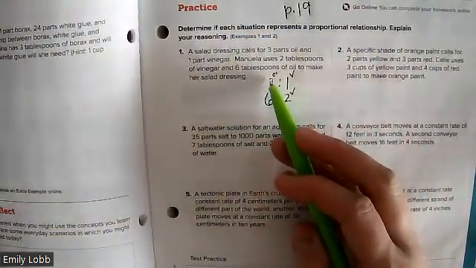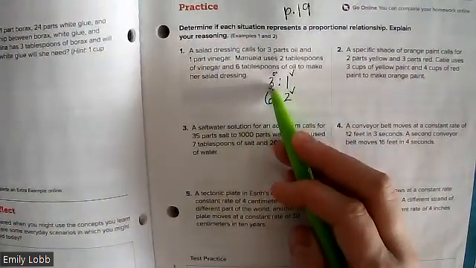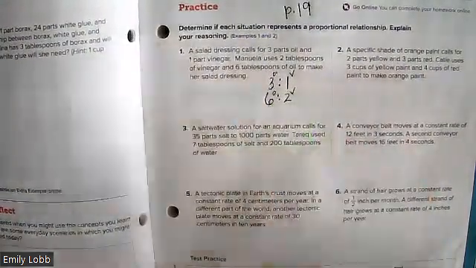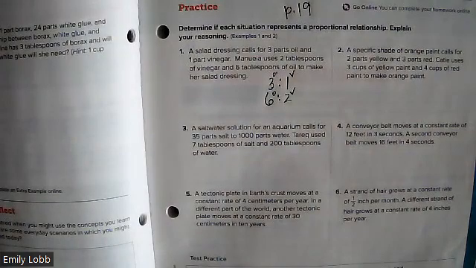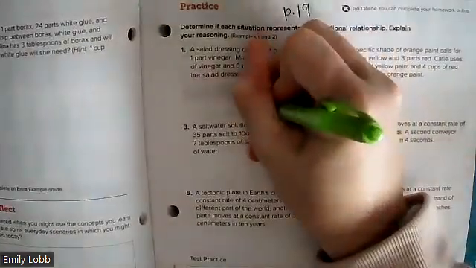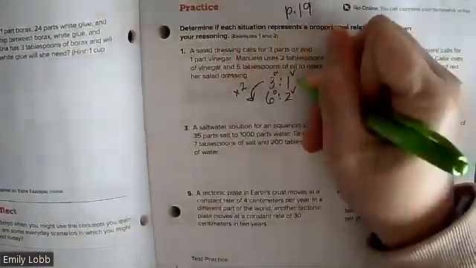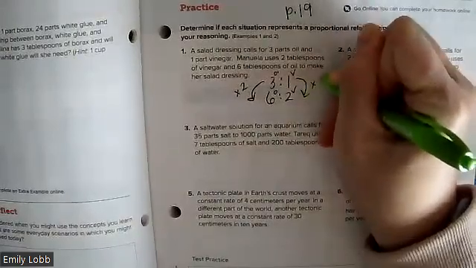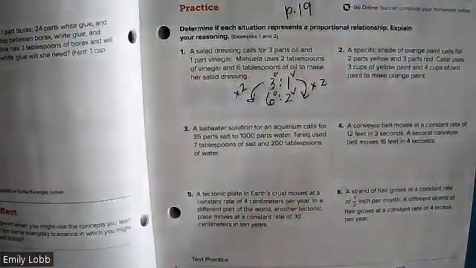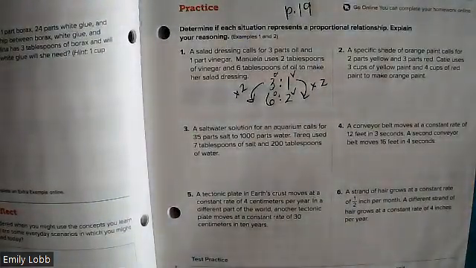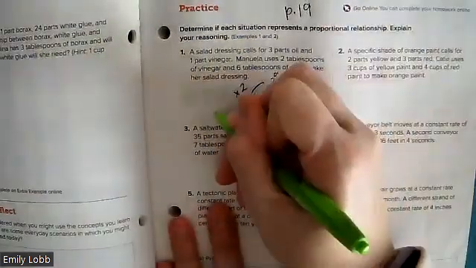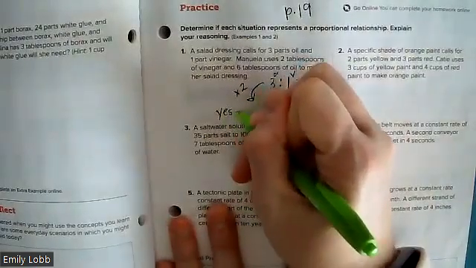All right. So can we go from 3 to 6 the same way we go from 1 to 2? Yes. What do we multiply the 3 by to get 6? 2. So if this is times 2, isn't this times 2? So we're going to say yes, this is proportional.